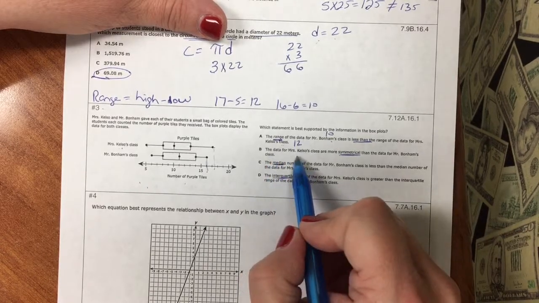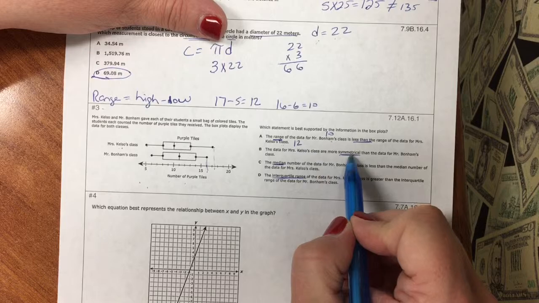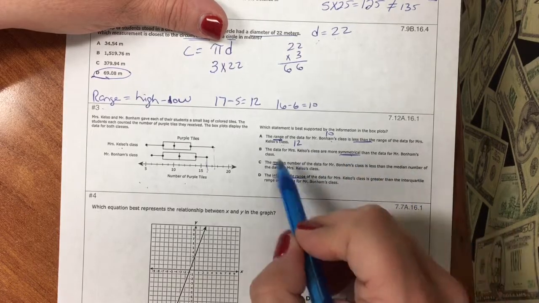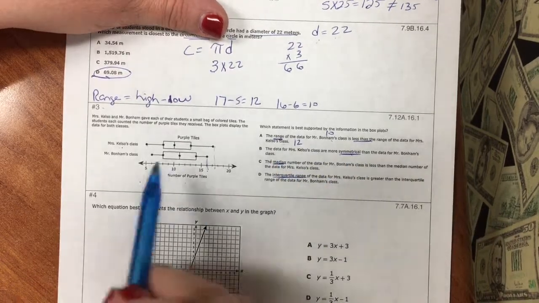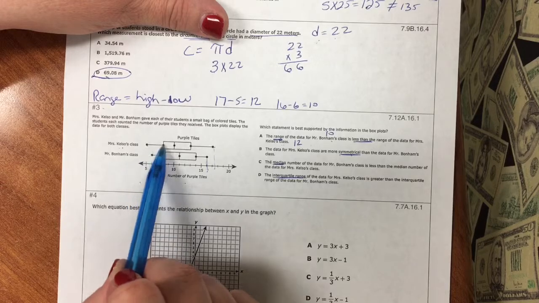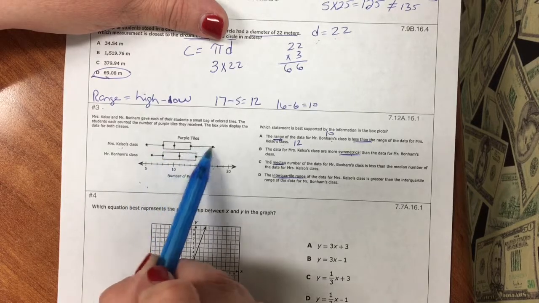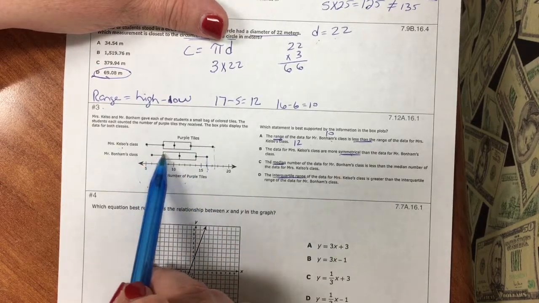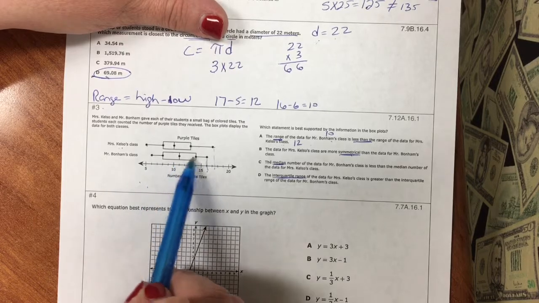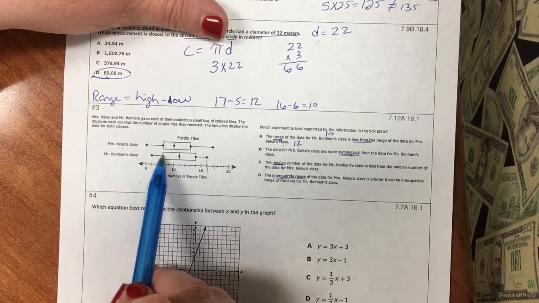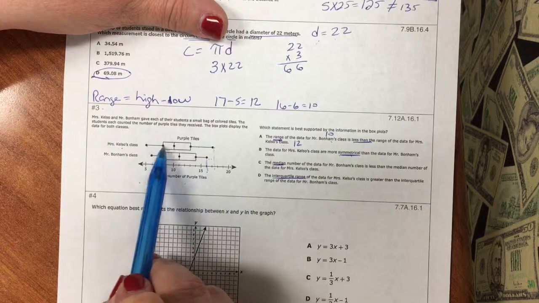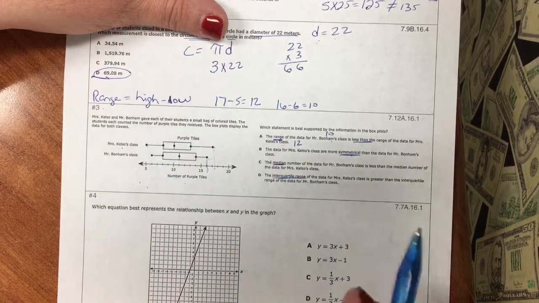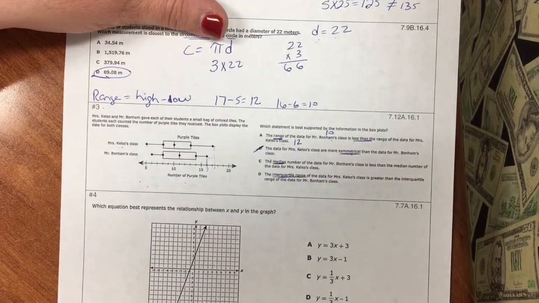So B, the data for Mrs. Kelso's classes are more symmetrical than the data for Mr. Bonham's classes. Well, to be symmetrical, each part of this box plot would be about the same. So really his is more symmetrical because each section is kind of about the same, and hers is a little bit smaller. So that's not true.